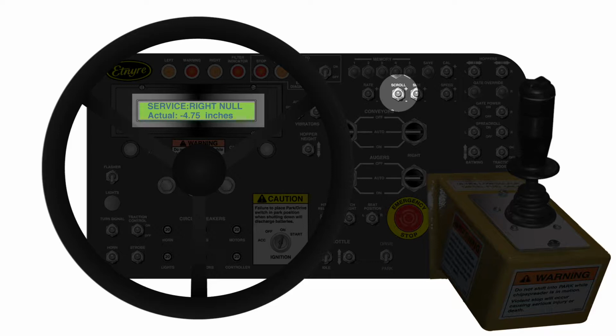This is the first of the service screens. This screen shows the actual position of the right gate. Push the scroll switch down to move to the next screen. This screen shows the actual position of the left gate. Push the scroll switch down to move to the next screen.